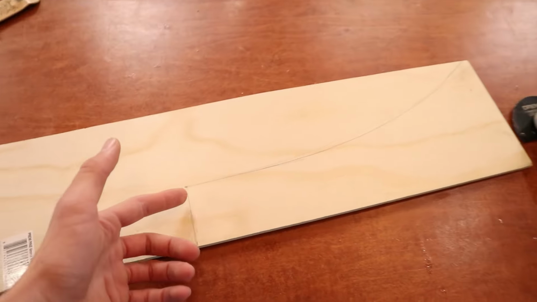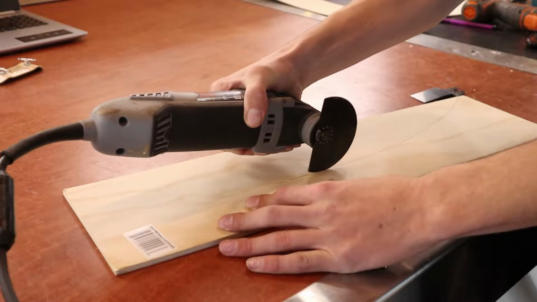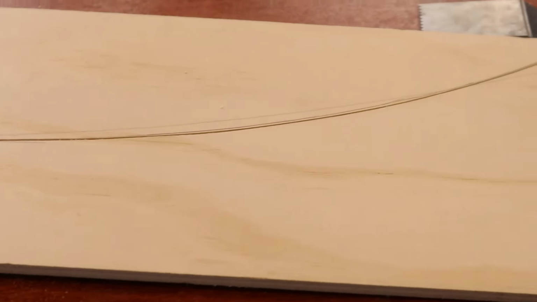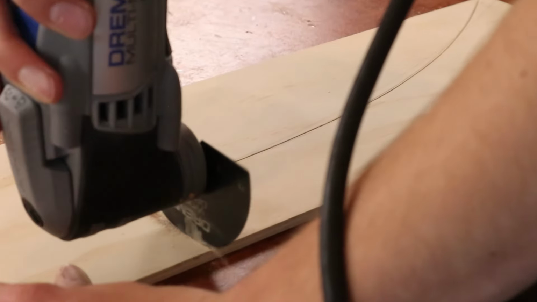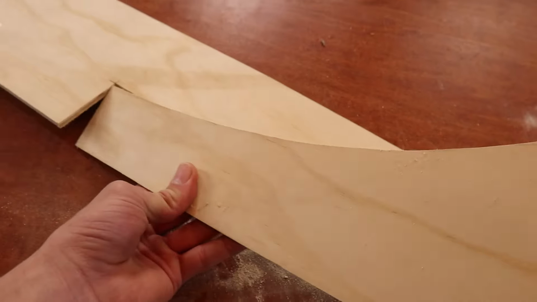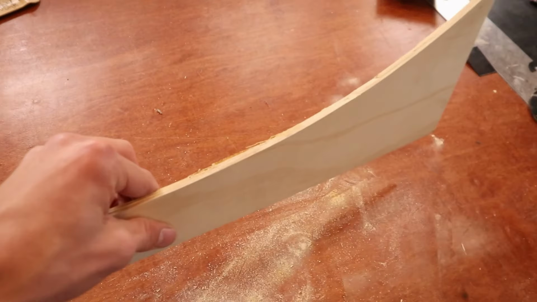This definitely isn't the best tool for this, but we're gonna try anyways. A jigsaw definitely would have done this a lot faster, but that is a nice line.